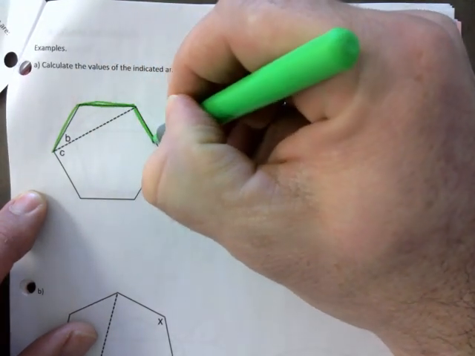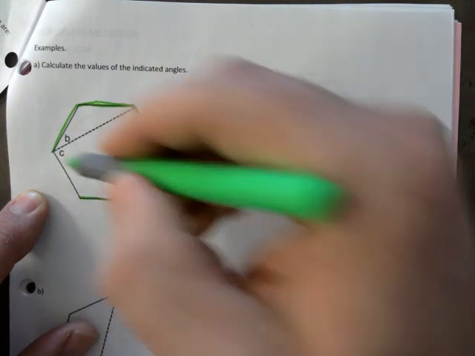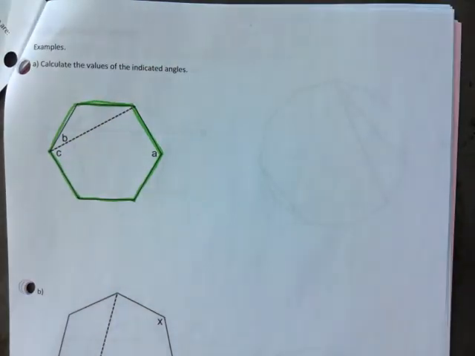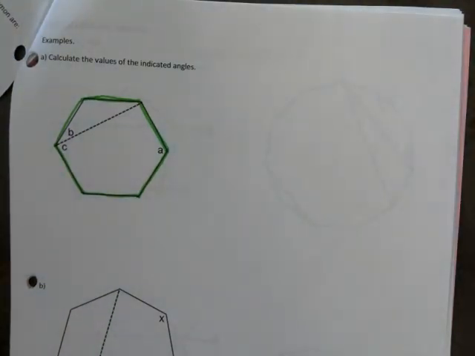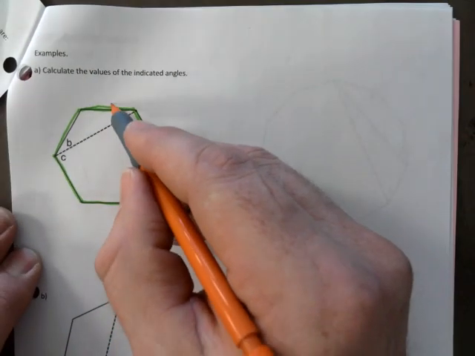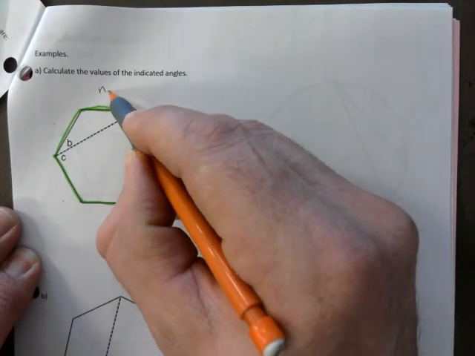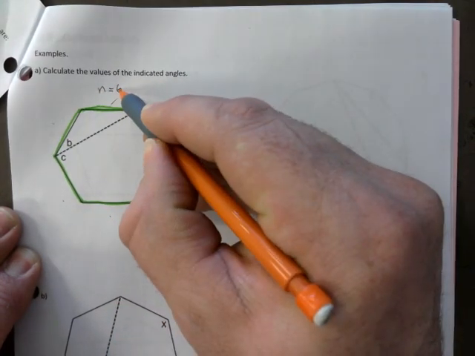If you get the hang of it, students actually have fun with these. So you count 1, 2, 3, 4, 5, 6. So n is equal to 6.